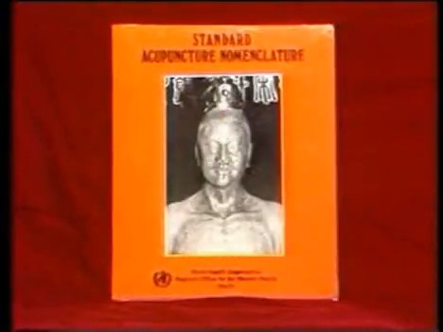In November of 1989, the World Health Organization adopted the international standard for the names of 409 points in the 14 meridians and extra points after discussions and consideration.